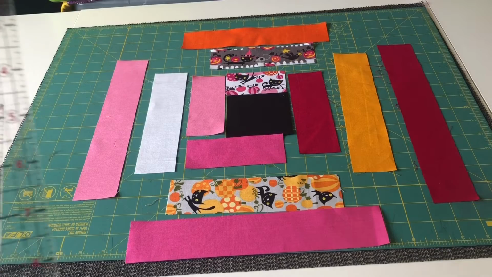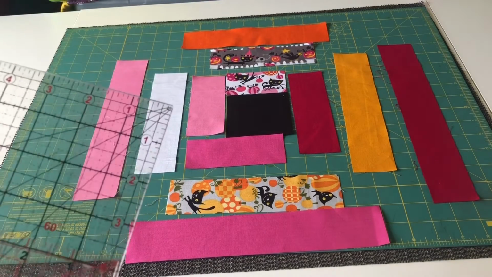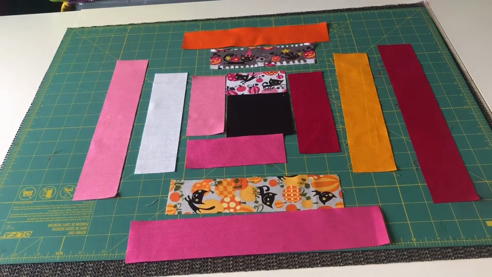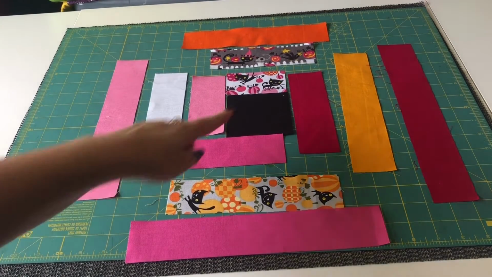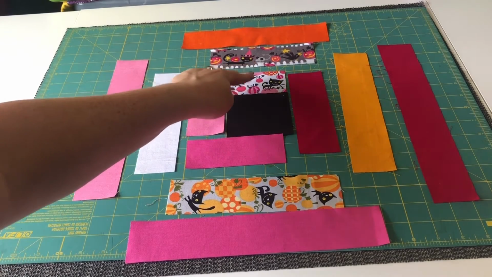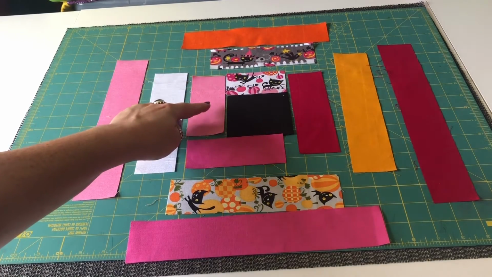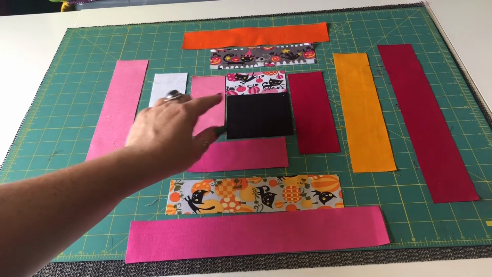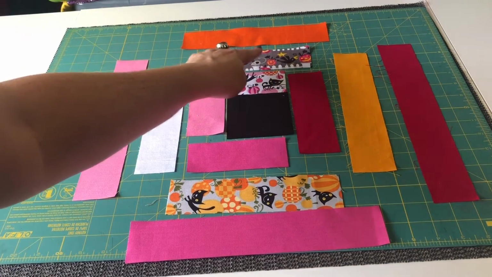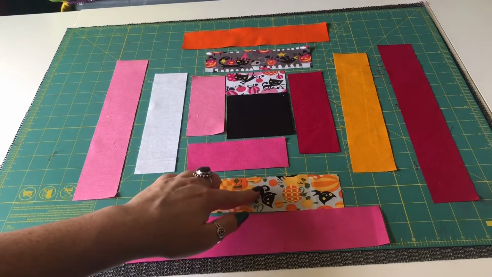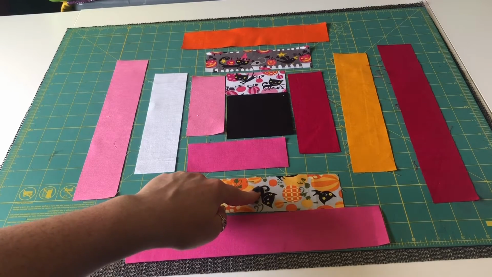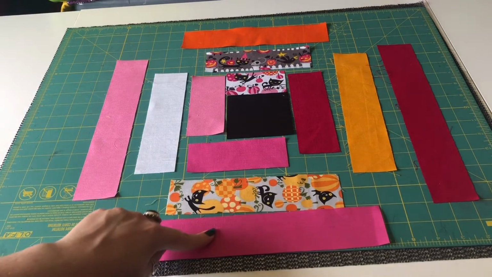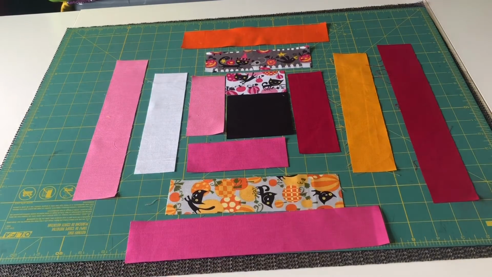Just so that you don't have to manhandle a large ruler, keep in mind that you've got some smaller rulers on hand. So back to the squares and the rectangles. We have a 3.5 inch square, 3.5 by 2 inch, then a 5 by 2 inch and a 5 by 2 inch. Then we have 6.5 and 6.5 by 2 inch, 8 and 8 by 2 inch. We then go 9.5, 9.5 by 2 inch, 11, 11 by 2 inch, and 12.5 by 2 inch.